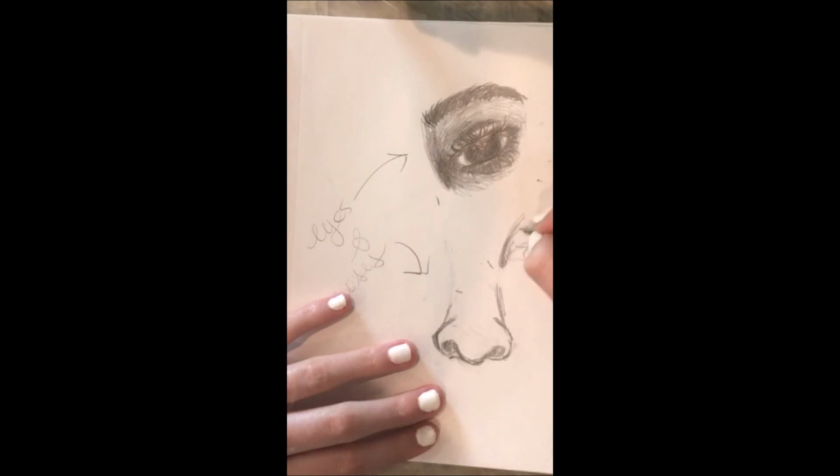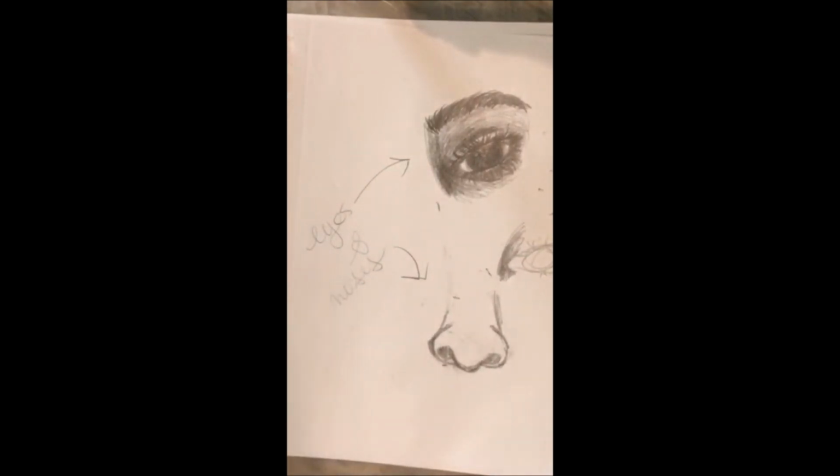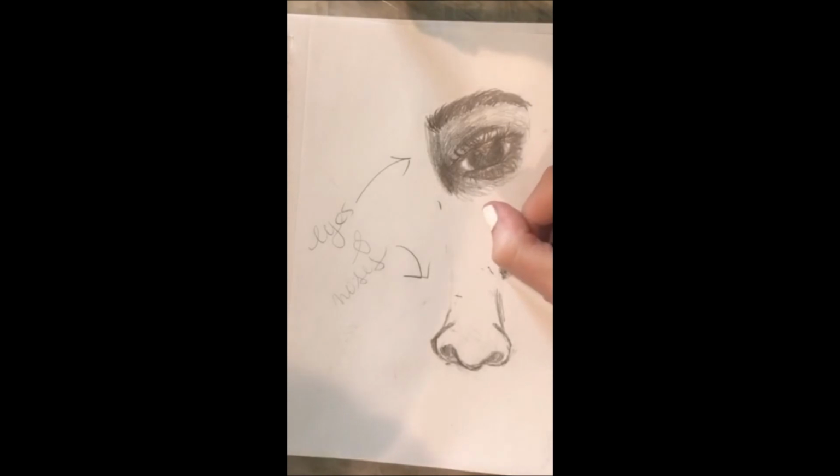This is where the shading around the eye really comes in handy, because it not only makes the eye really pop, it also gives the suggestion that the nose is there, instead of this whole big line that I drew earlier, which makes it look ugly.